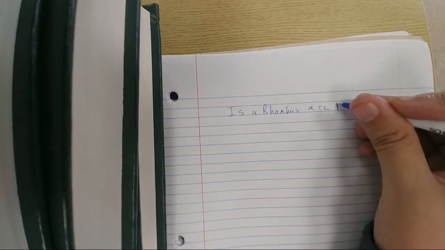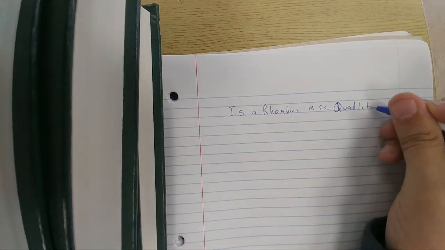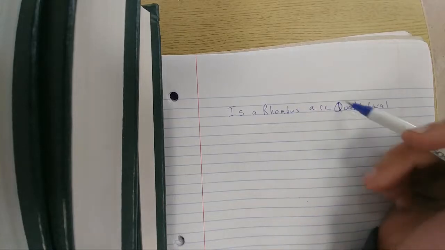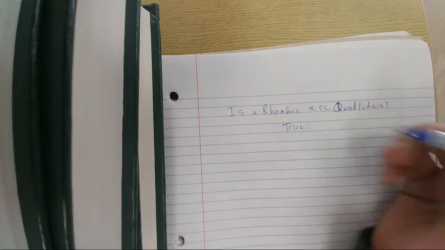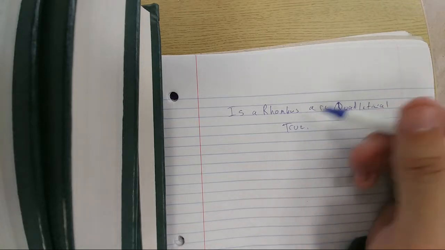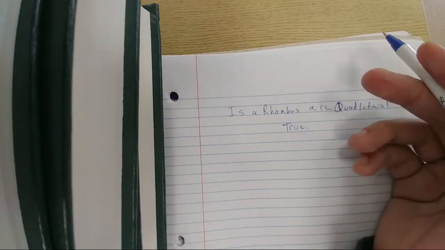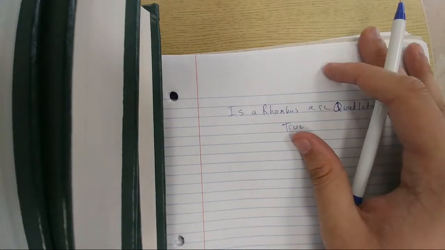Is a rhombus a quadrilateral? Just remember, a quadrilateral is a four-sided polygon. So is a rhombus a four-sided polygon? Yes, that's true. Okay? These would be more true or false questions. The other ones might be, I could give you either always, sometimes, never, or true or false. So just be prepared for both types of questions.